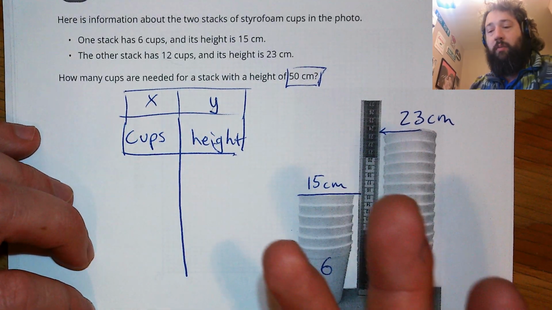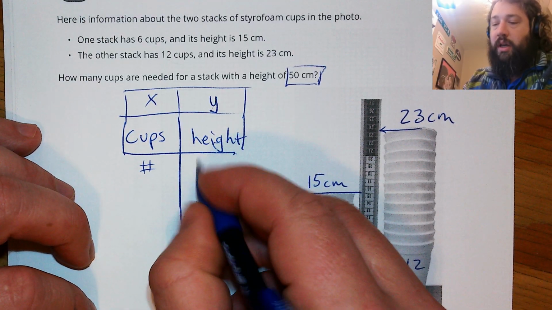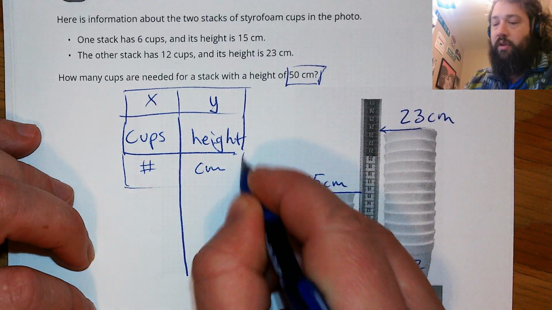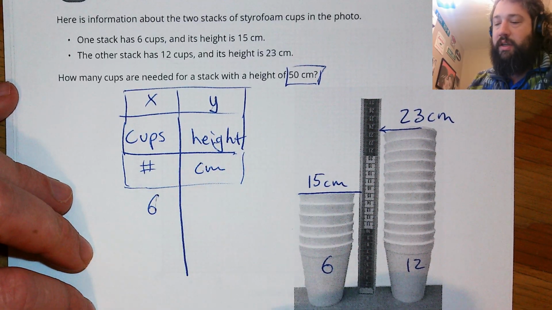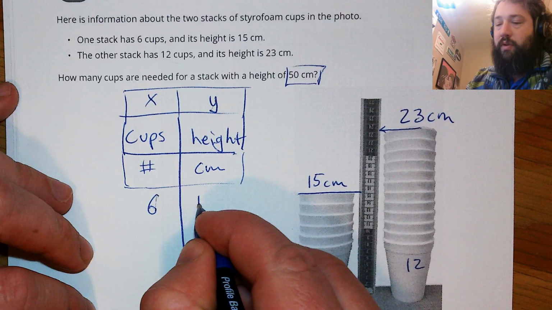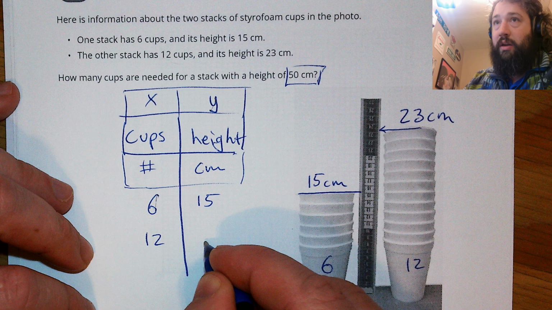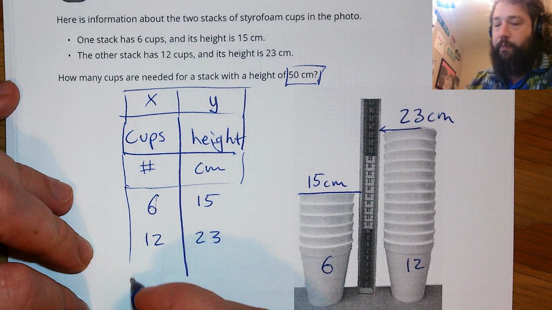And if I wanted to give them units, this is just a count of cups, and this one I believe is centimeters. All right, let's go ahead and put our count in. So I have 6 cups, and that amounts to 15 centimeters. And then I have 12 cups, and that amounts to 23 centimeters.